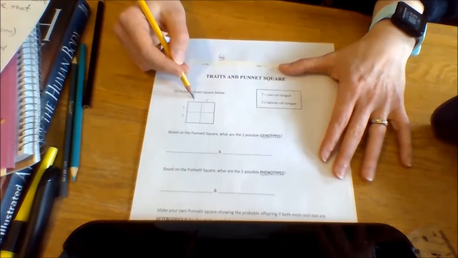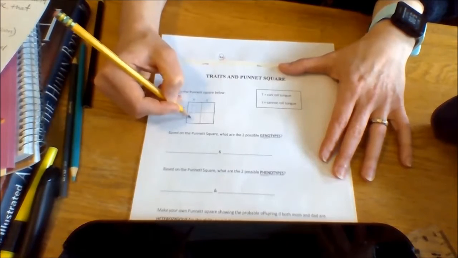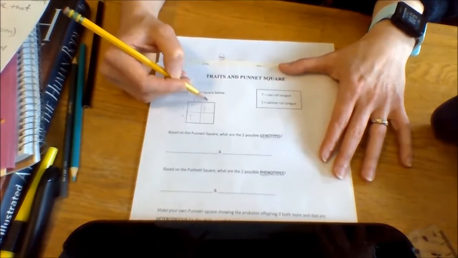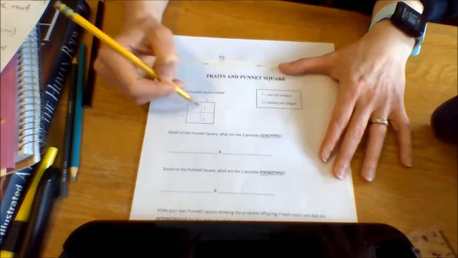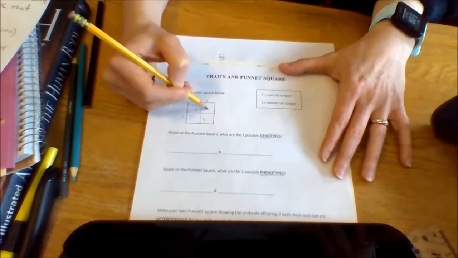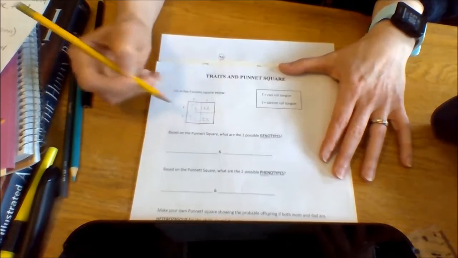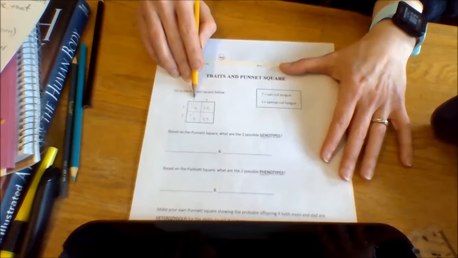So we're going to bring this capital T down into the boxes below, and we're going to bring this lowercase t down into the boxes below. And we're going to bring this lowercase t now across to these boxes along the side here, and this lowercase t will come across.